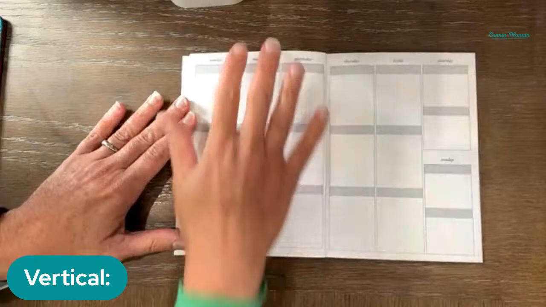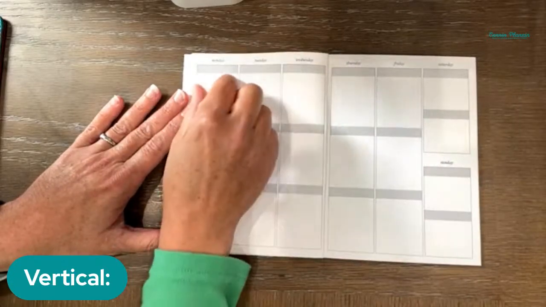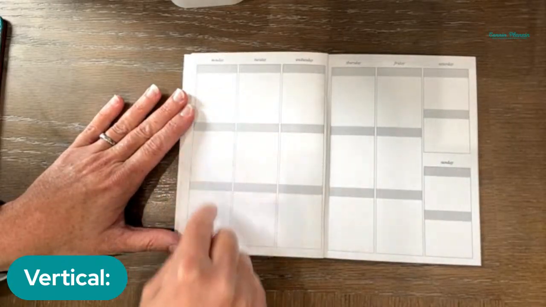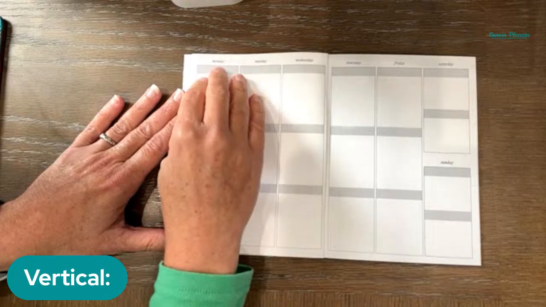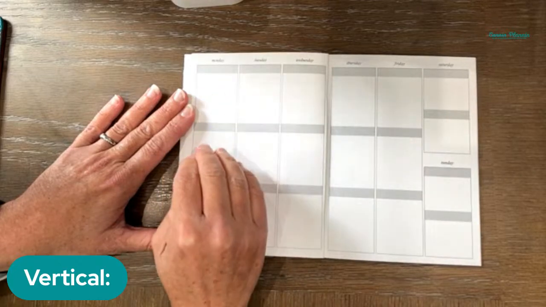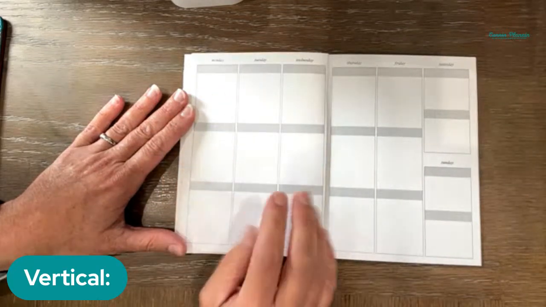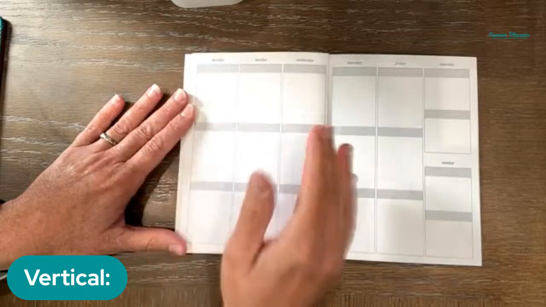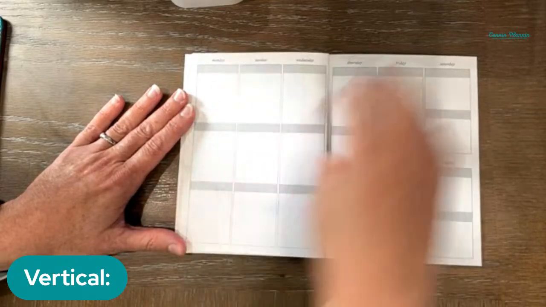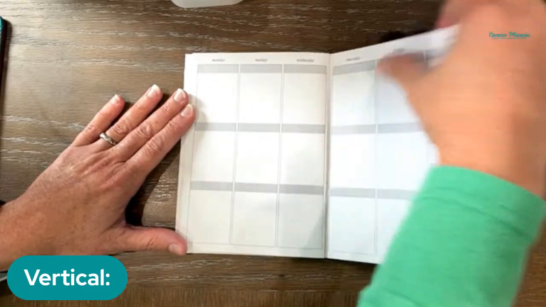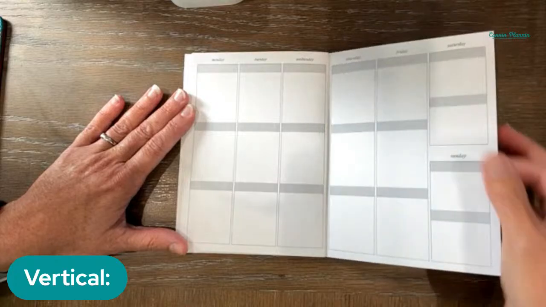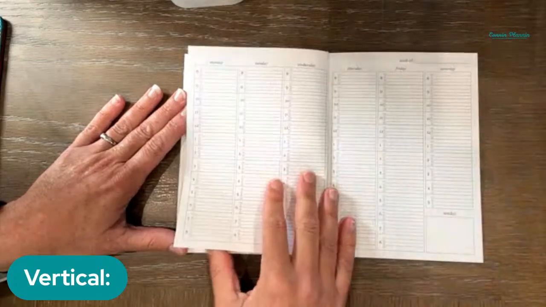This is the weekly block sections. It is a vertical layout, but broken down into 3 sections. So you can use this for like home and family, a cleaning schedule, business, or work, or kids, or however you want to break it down. But it gives you 3 options or 3 boxes per day, except for Saturday and Sunday, there's only 2.